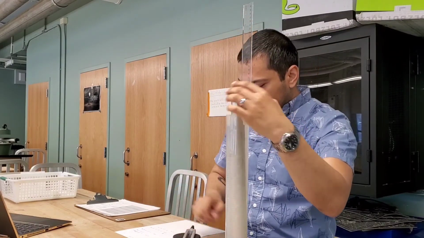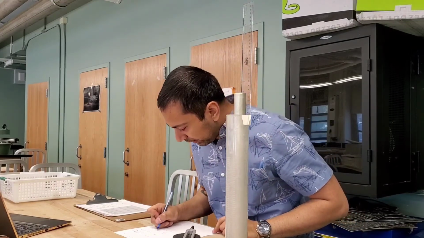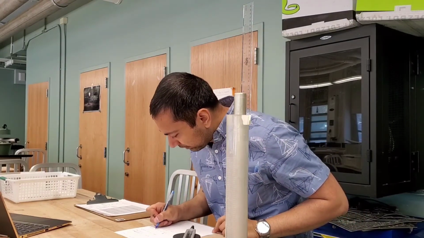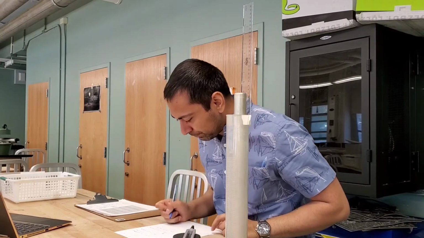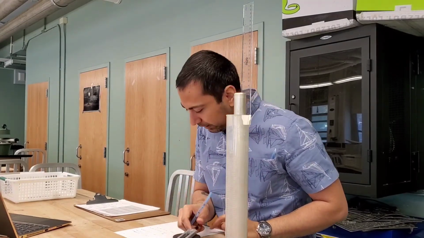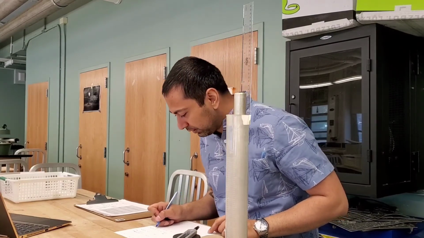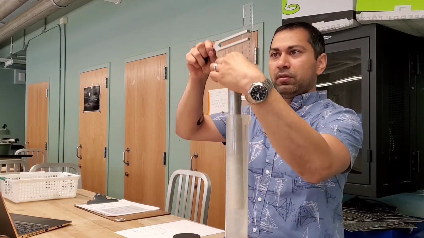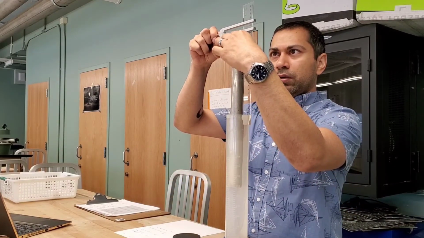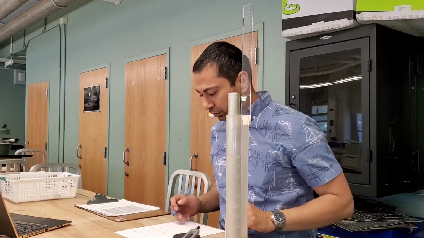Okay, so at 384 hertz, L is equal to 0.22 meters. At 384 hertz, the length that I measured was 0.22 meters. Let me just make sure of that. Yes, so L is equal to 0.22 meters.